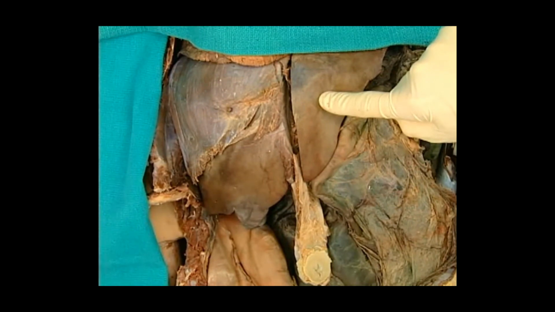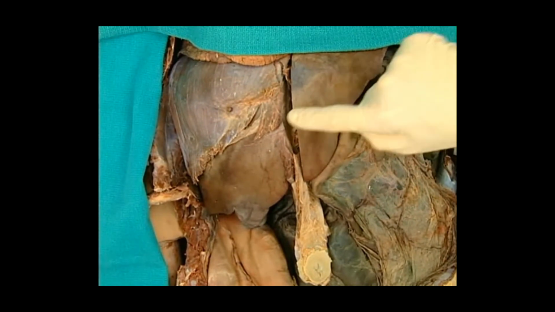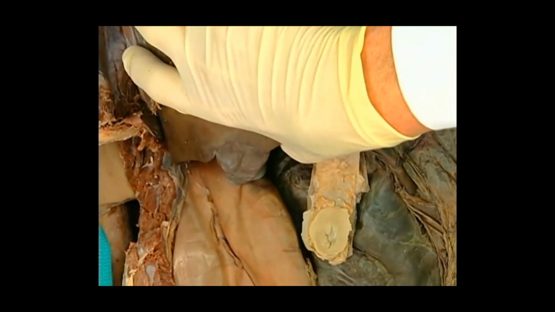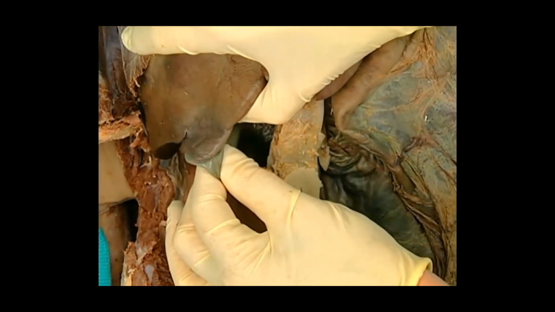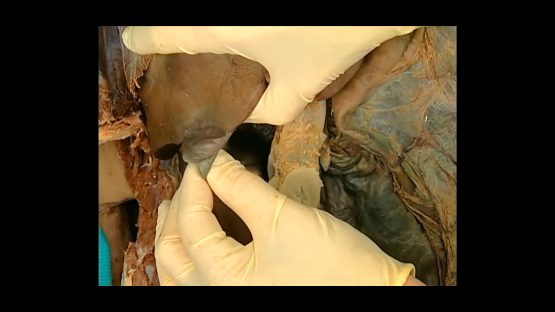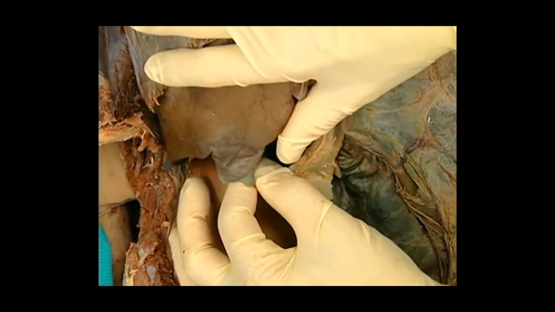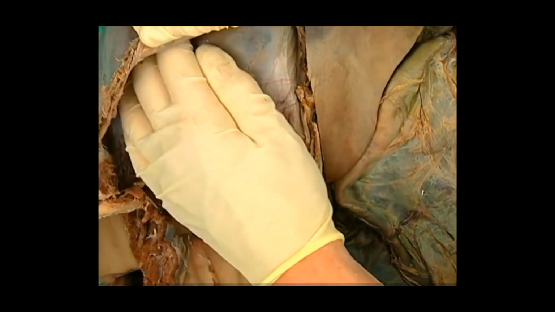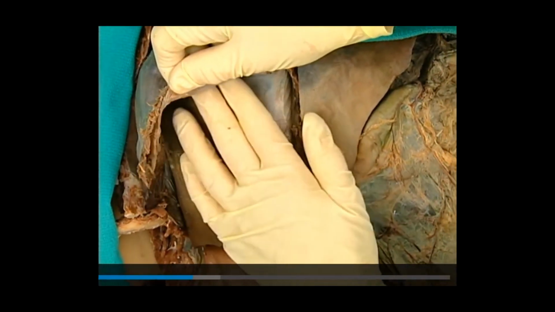Re-identify the left lobe of the liver. Also identify the right lobe of the liver. Locate the gallbladder. Find the subphrenic recess.